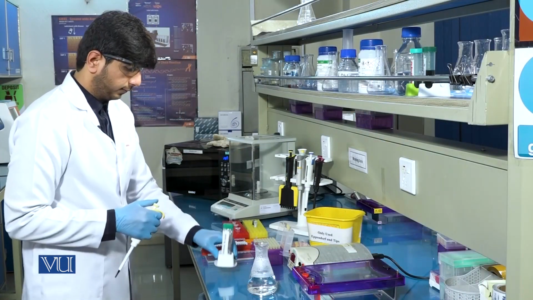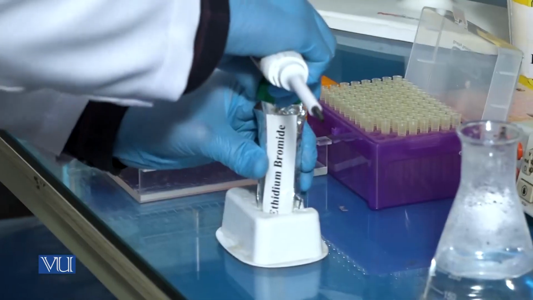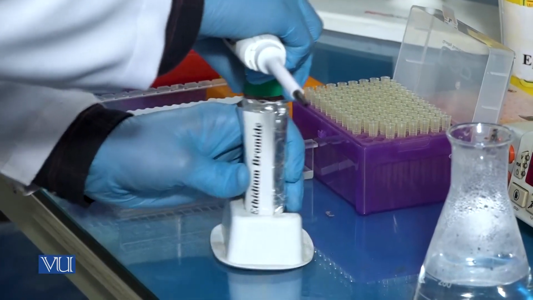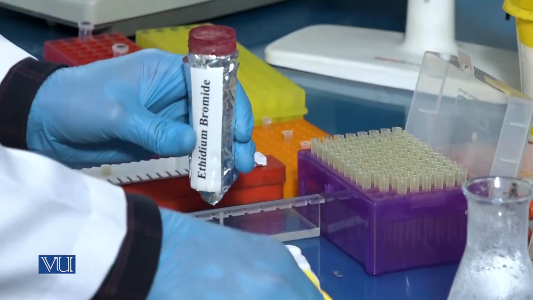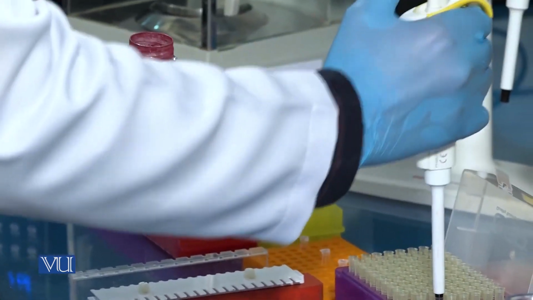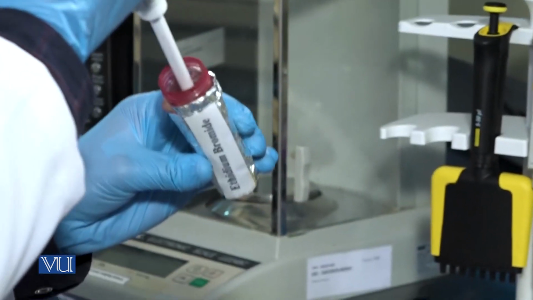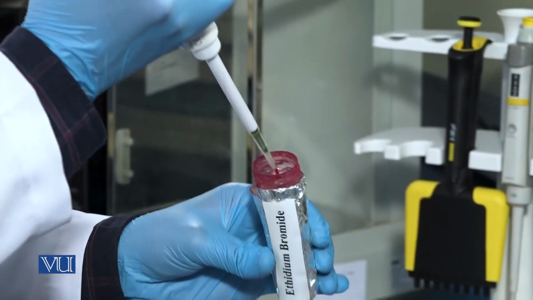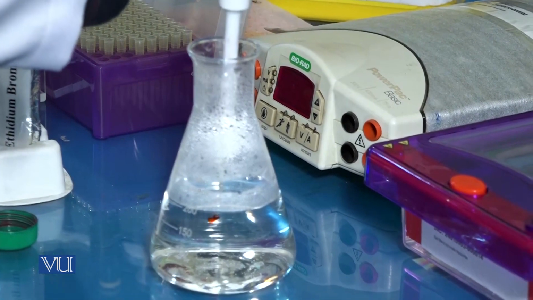Now add 7 to 8 microliters of ethidium bromide into the gel flask. It must be noted that ethidium bromide should be handled carefully because it is a carcinogenic dye.